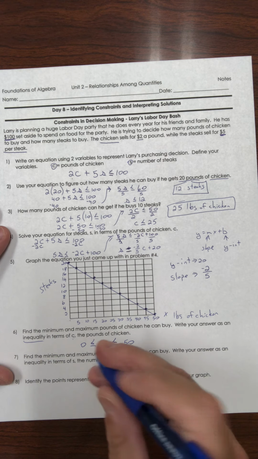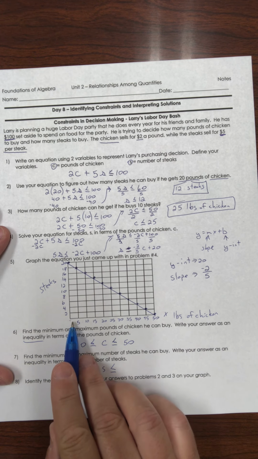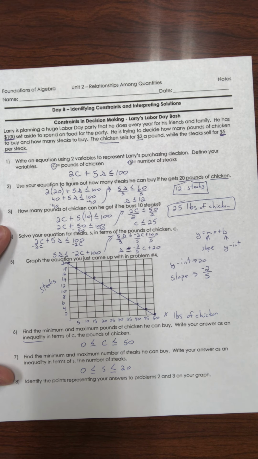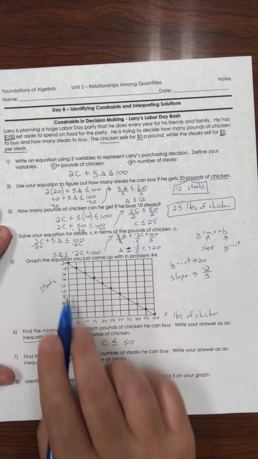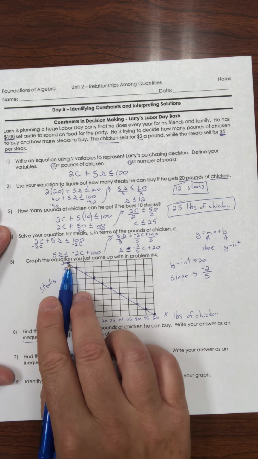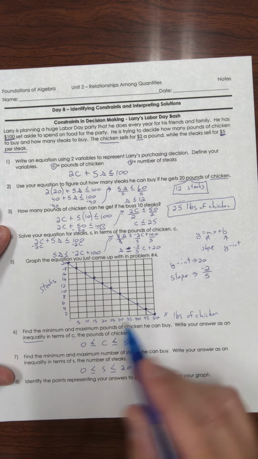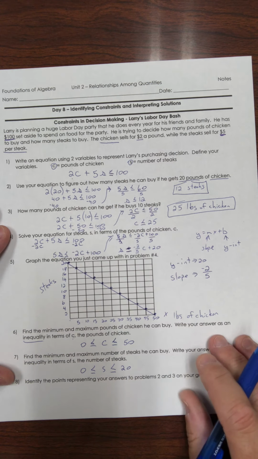Well, that would be 0 again. And then what's the most amount of steaks I could buy and still stay under $100 or at $100? That would be 20. All we did was look for the highest Y value and the lowest Y value: 0 would be my lowest and my highest would be 20.